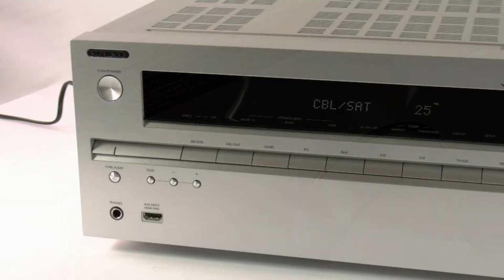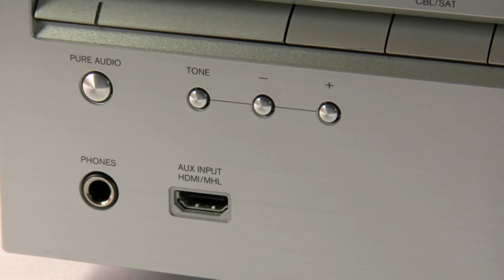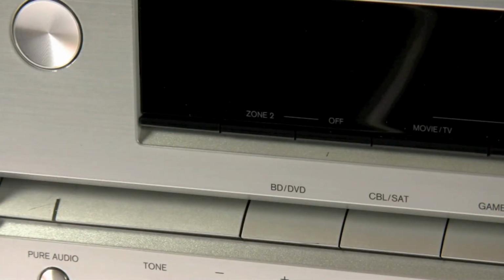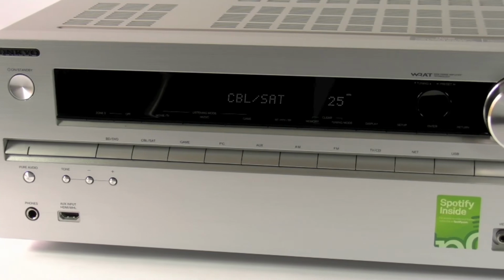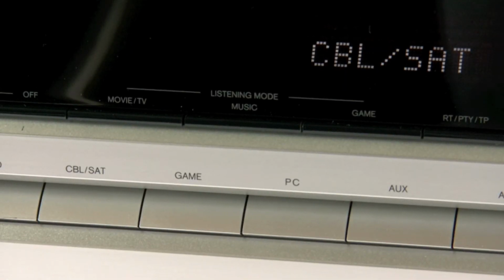Now across the front of the unit we've got a direct HDMI input which will also handle the MHL, headphone sockets, a tone button plus and minus so you can adjust the bass and treble, and a pure audio button so you can have that high quality stereo listening experience. Also the 515 has a Zone 2 out. Also the 515 has direct access to the listening modes with a movie, music and game button.